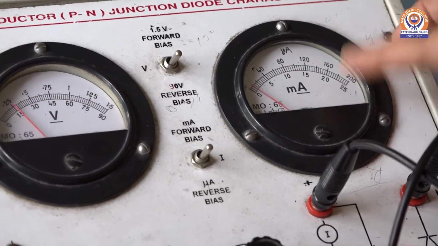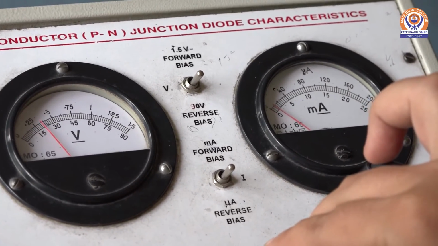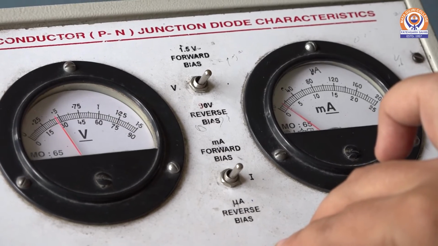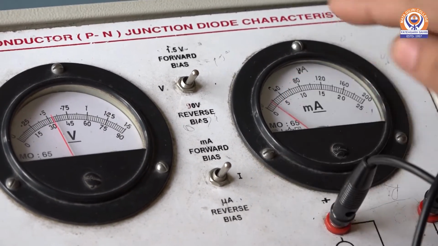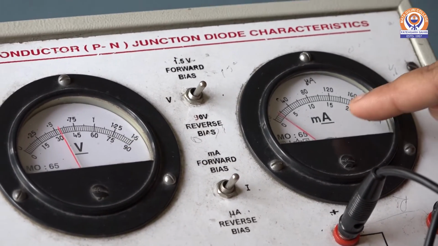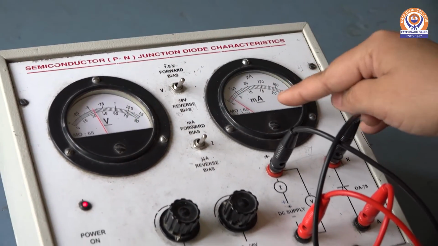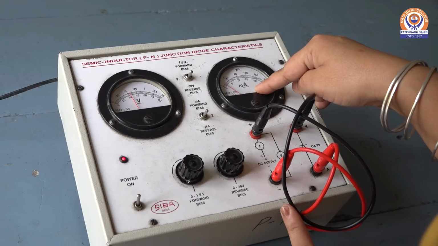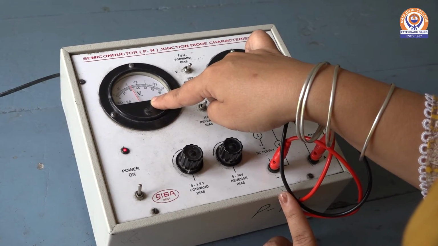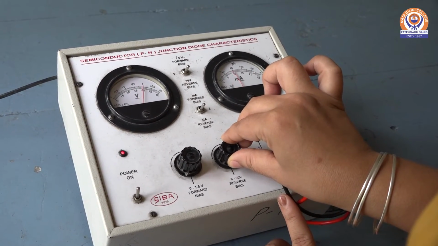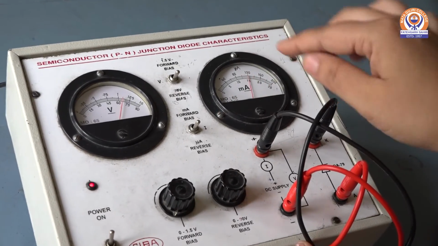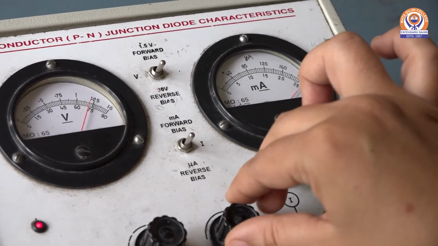Therefore, negligible current flows. But as we further increase the reverse voltage, beyond a certain voltage value the current starts increasing. The voltage at which the current starts increasing is known as the reverse breakdown voltage. Afterward, there is a sharp increase in the current value.